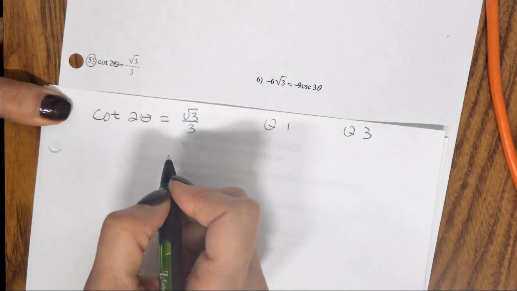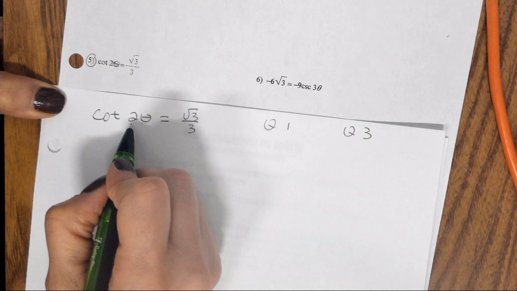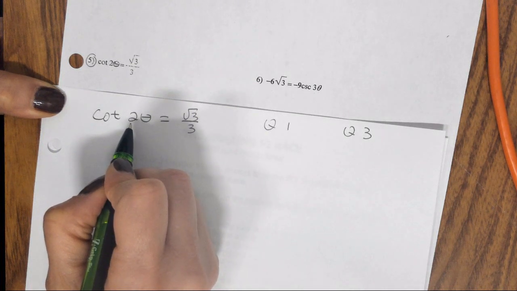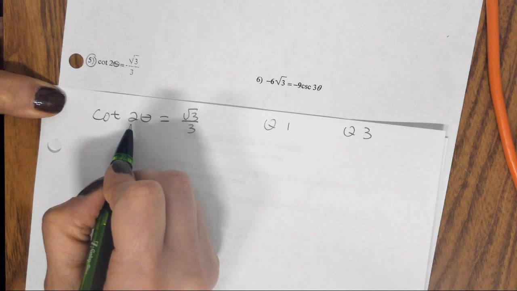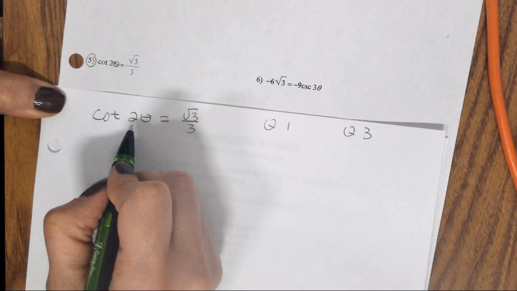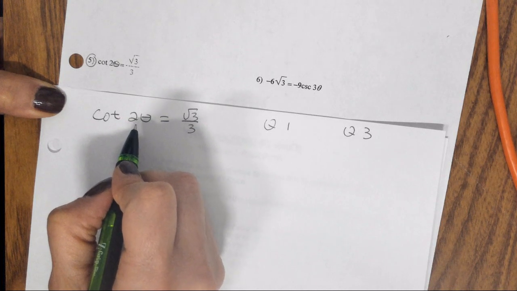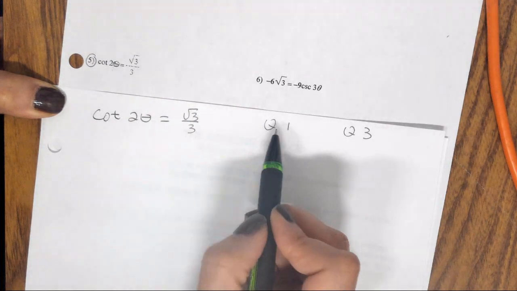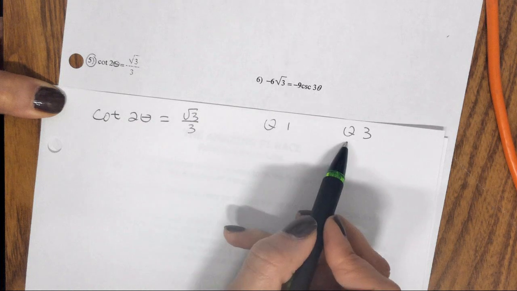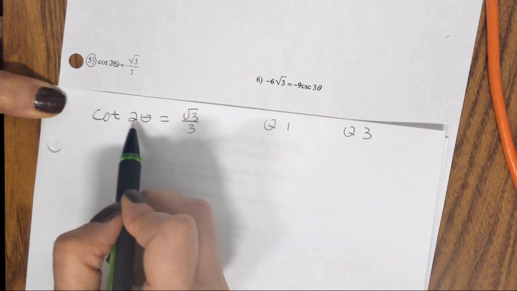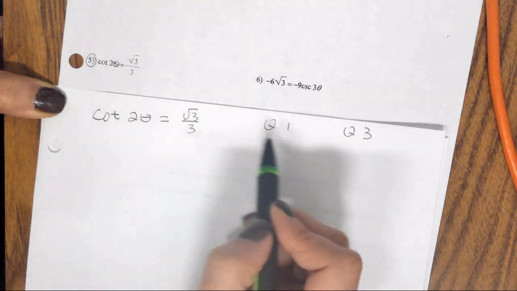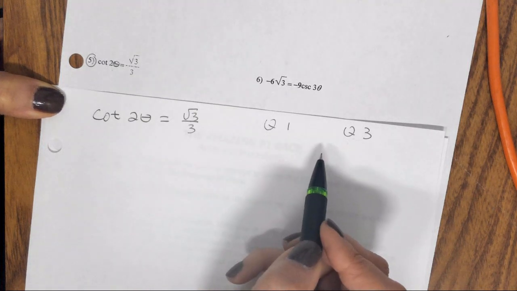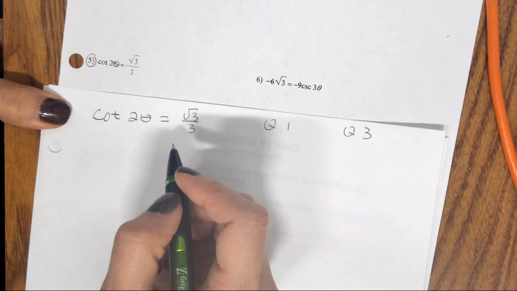So next thing is, 2 theta, remember 2, it's right before my theta. What does this mean? This is my frequency. And if my frequency is 2, that means I have 2 cycles happening in a period of 2 pi. I know if it was just cosine theta, I would have 2 answers. Chances are, if this is happening twice in 2 pi, then I must have 4 solutions. So let's see how to solve this.